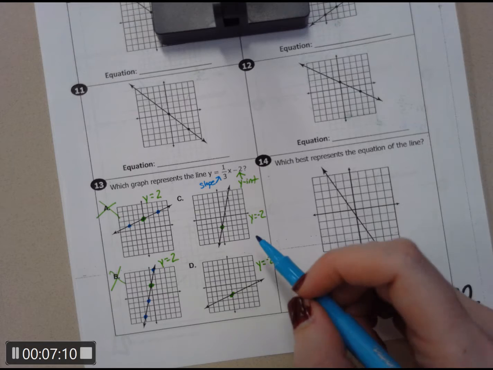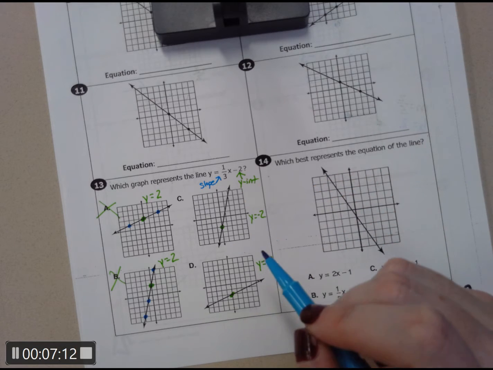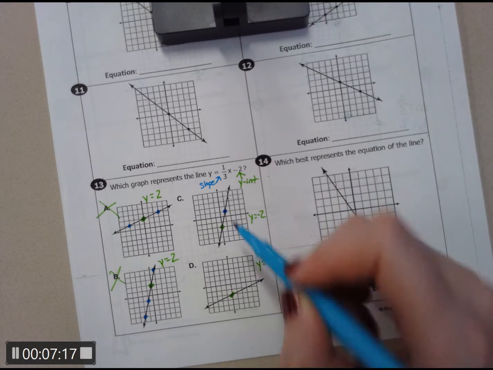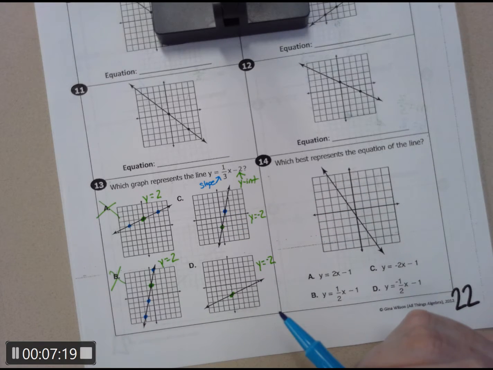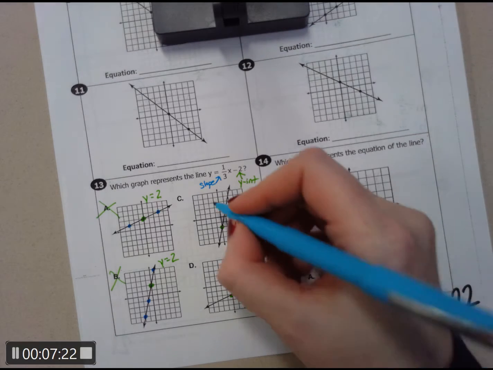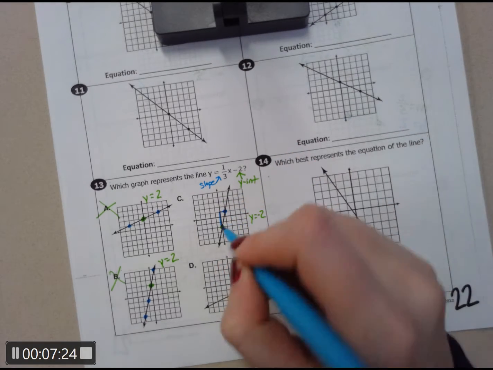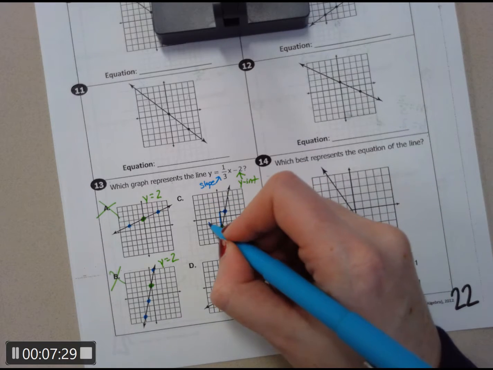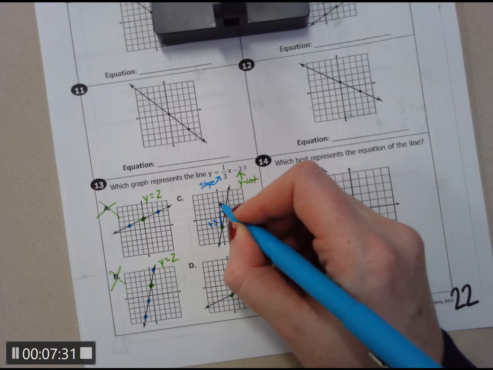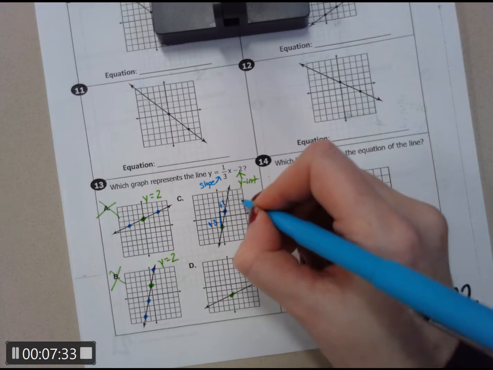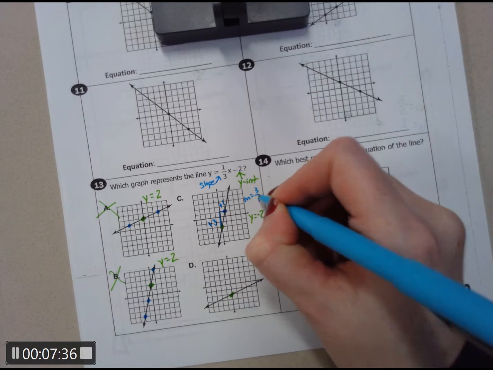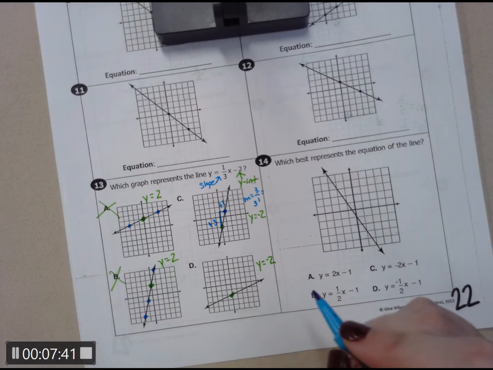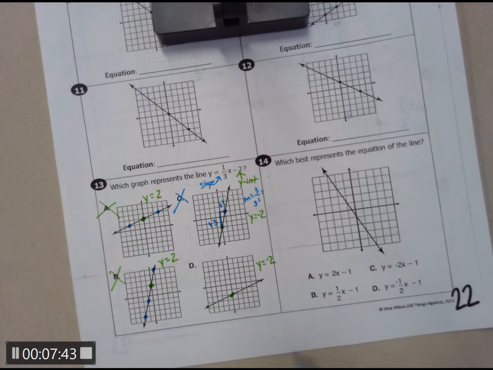So let's check out C and find a pretty point. And we just need one pretty point. Okay, so not really. Here's a good pretty point. Okay? You guys see why it's a pretty point? Alrighty. So now we can do our triangle thing. Okay? So this tells me up 1, 2, 3. And to the right, 1. But remember, this is rise over run, so this is 3/1, which is going to equal 3. So that's not it. Okay?